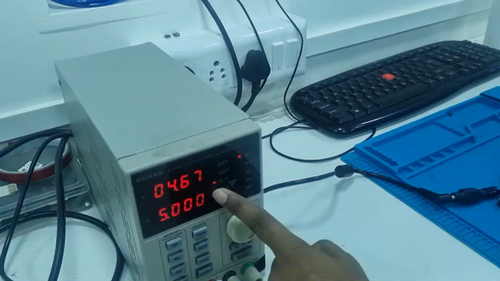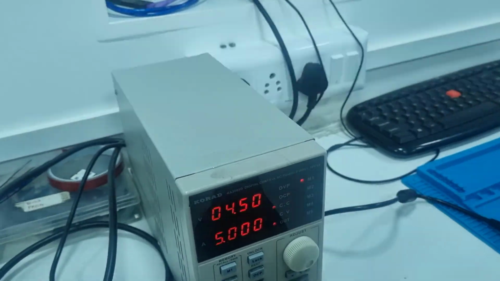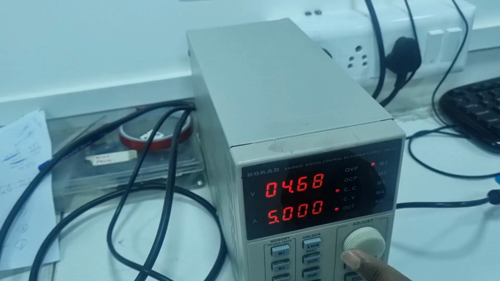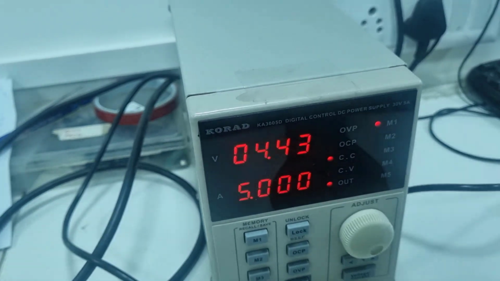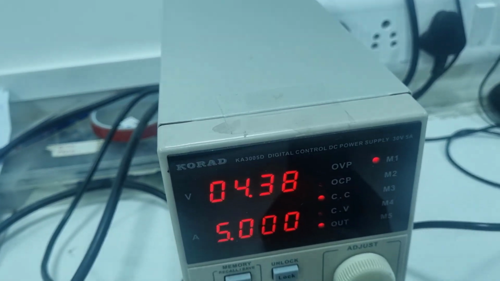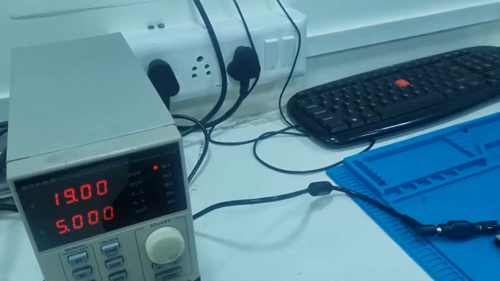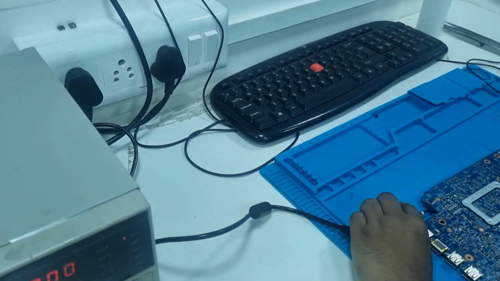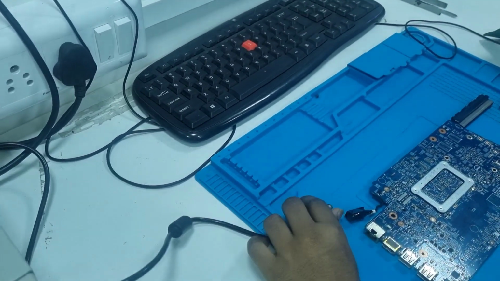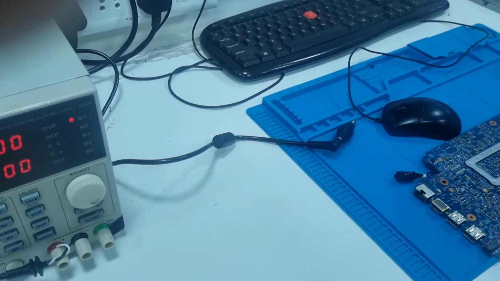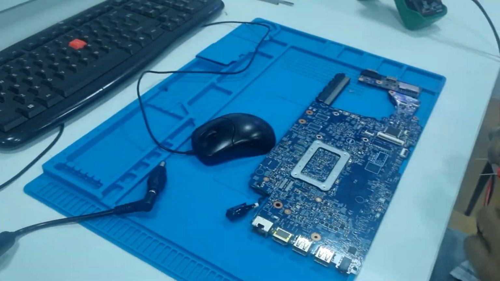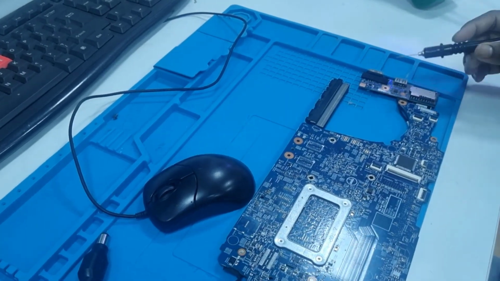You can see here, as soon as I connect the DC power supply to the motherboard, my current shoots to 5 amperes and the voltage drops. You can see here. That means there is a short circuit in the motherboard. So how to rectify this problem, we'll see. The current shot to 5 amperes, that means there is a short circuit in this motherboard, so we have to rectify the problem.